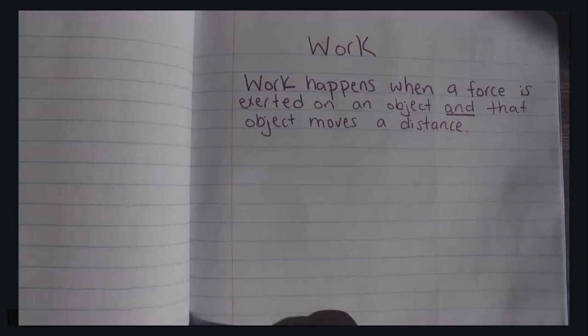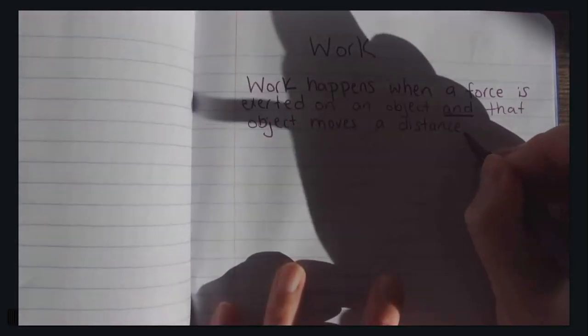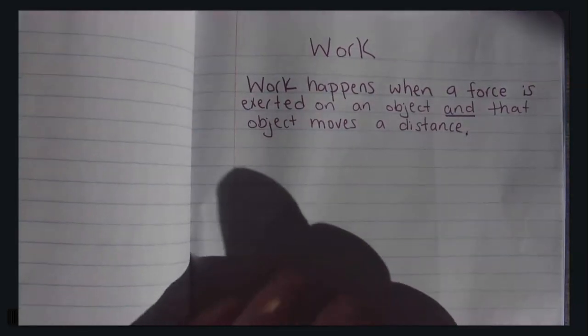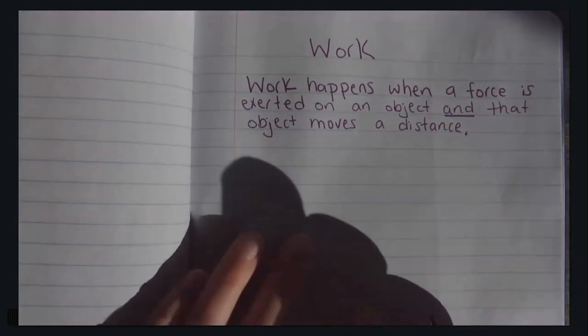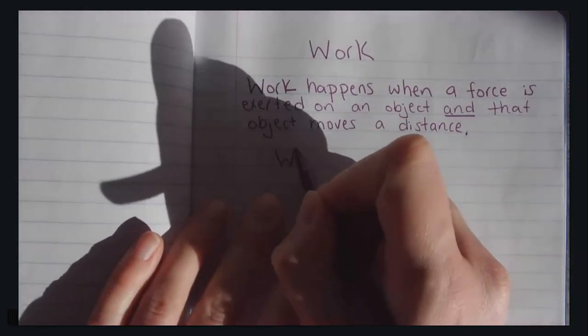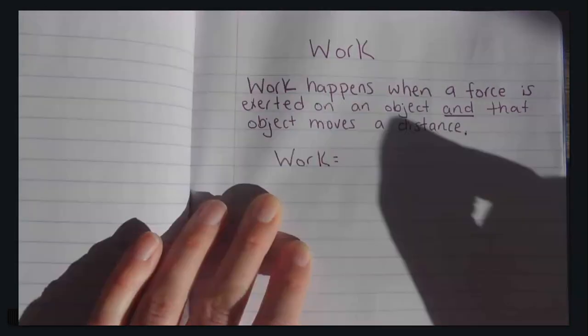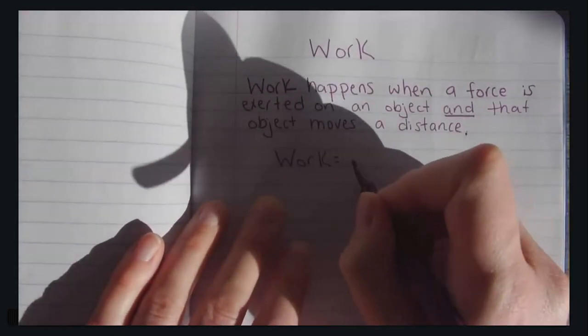Now, the reason why it has to be the word and here is because of the mathematical equation we use to determine if work is done. Work is equal to force times distance.